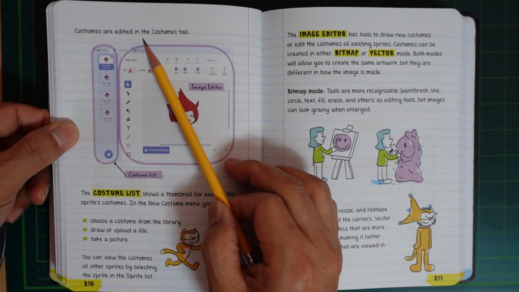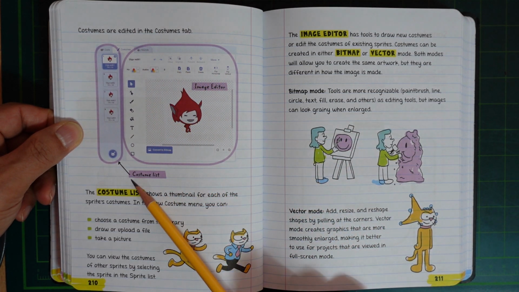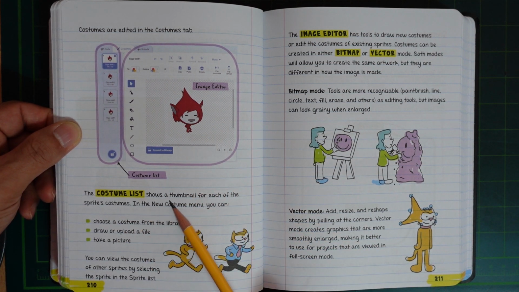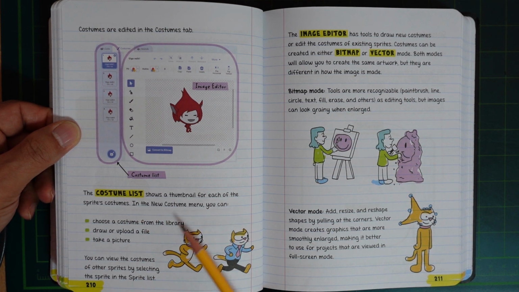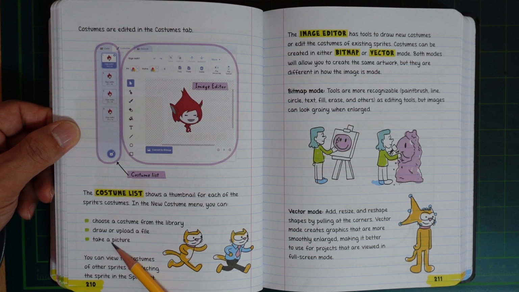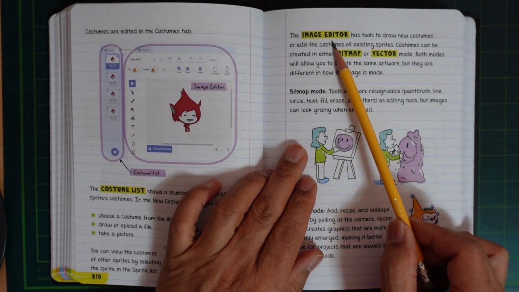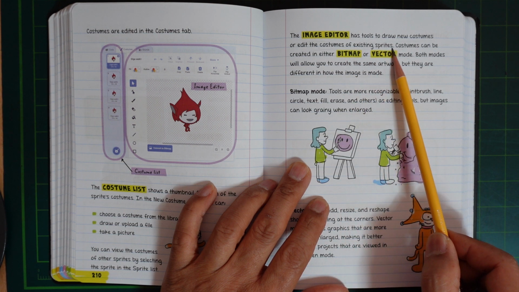Costumes are edited in the Costumes tab. Costume list. The costume list shows a thumbnail for each of the sprite's costumes. In the new costume menu, you can choose a costume from a library, draw or upload a file, or take a picture. You can view costumes of open sprites by selecting the sprite in the sprite list. The image editor has tools to draw new costumes or to edit the costumes of existing sprites.